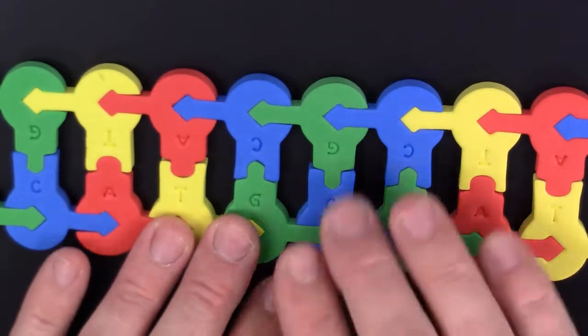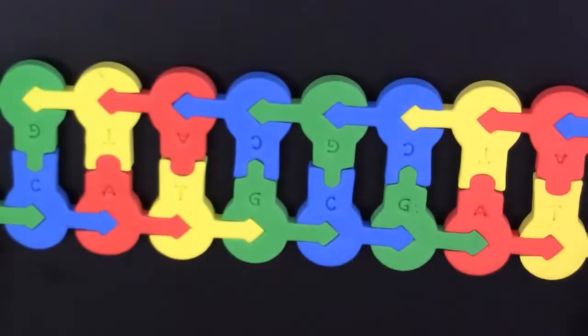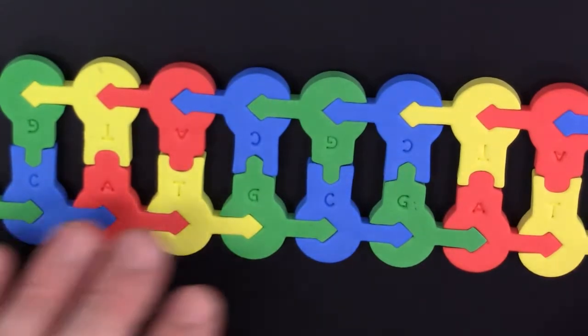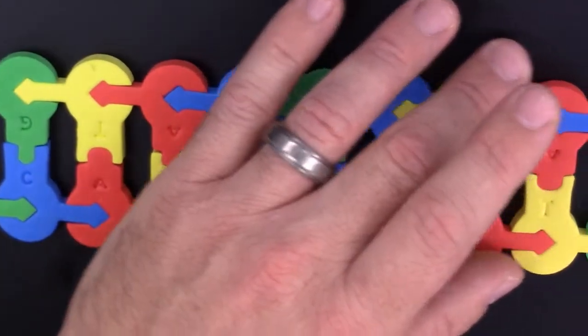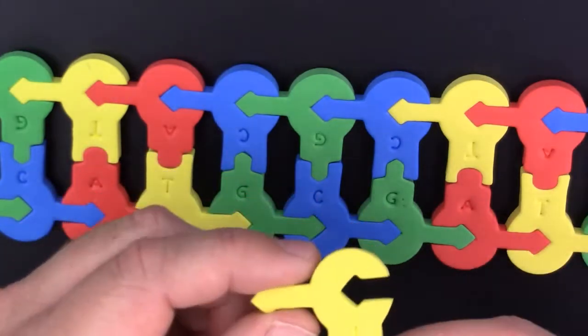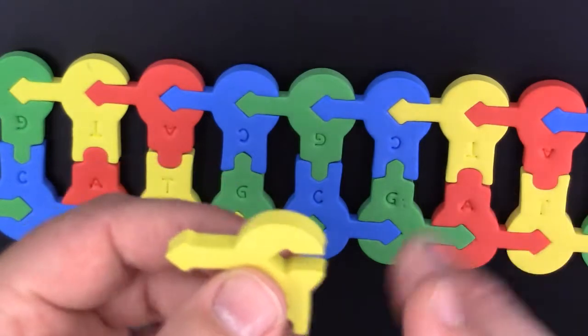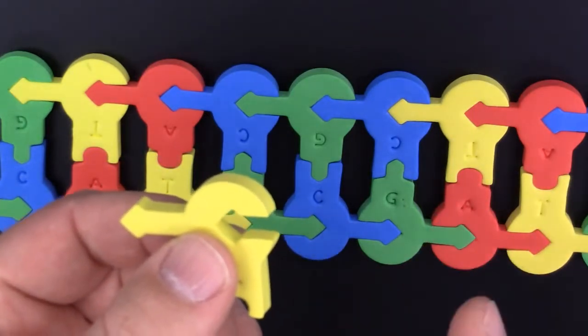So DNA is usually in a double helix. That means it's twisted. Right now it's just laid out thin like here and flat. So to get an idea, each DNA molecule here is made of millions of nucleotides. And a nucleotide contains three parts: a nitrogenous base, a sugar, and a phosphate group.